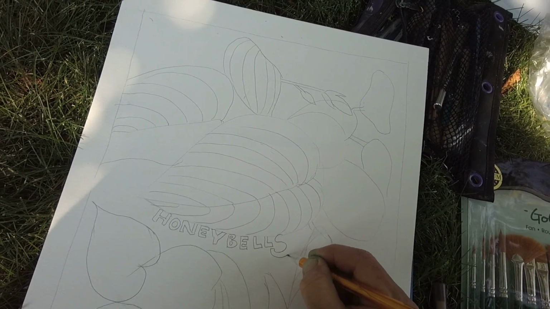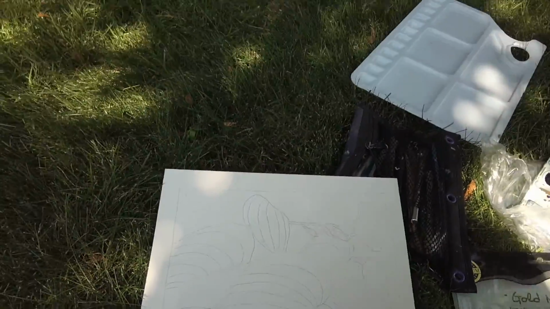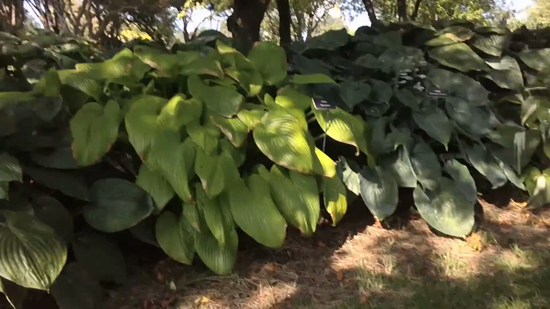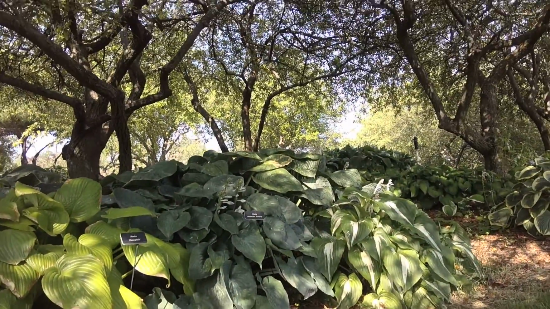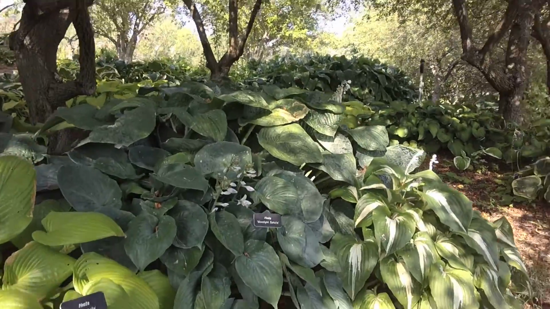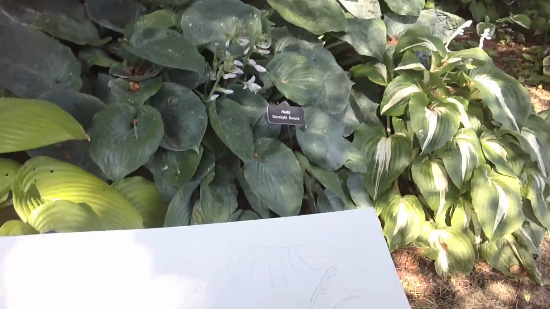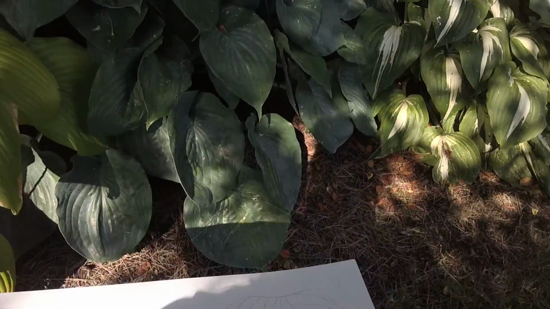And I'm using my type in an interesting way, kind of bubble letters. And then the next hosta that I'm going to draw and paint today is Moonlight Sonata. You can see that on the tag. So I'm going to put that down here.